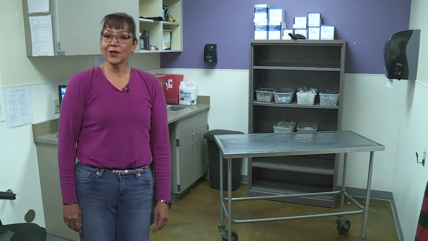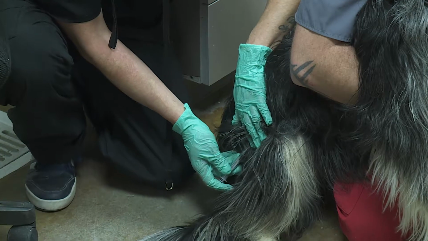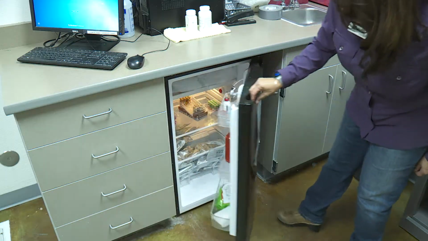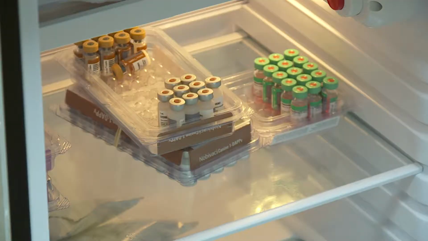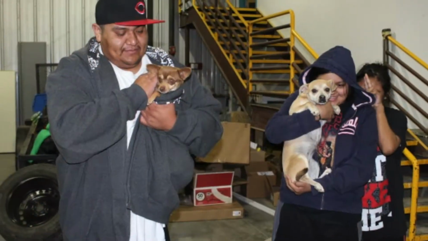In a perfect world, all animal clinics would look and function like this one, having complete control of the animals and keeping all vaccinations at the correct temperature is a must at this location. The reality is that this is not always the case.